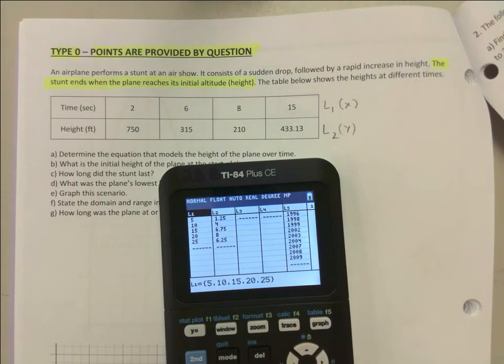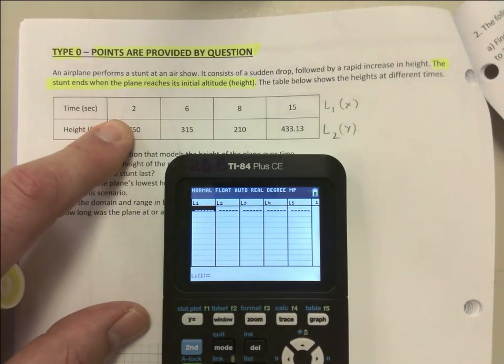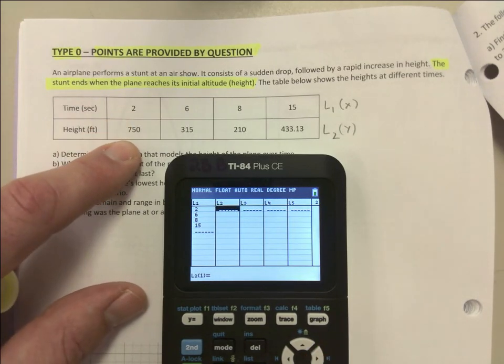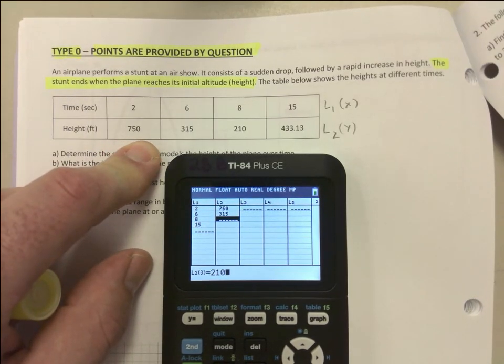I have a bunch of stuff in my calculator, so I'm going to clear everything that I have here. Okay, there we go, and type that in. So 2, 6, 8, 15. And it's 750, 315, 210, 433, 13, right?